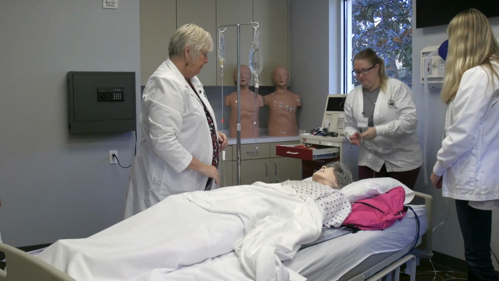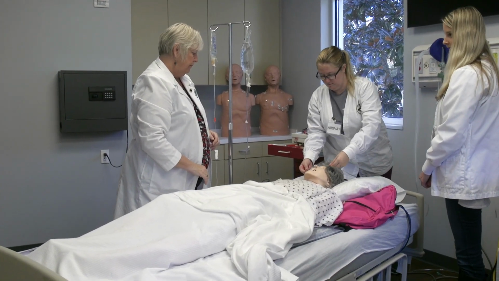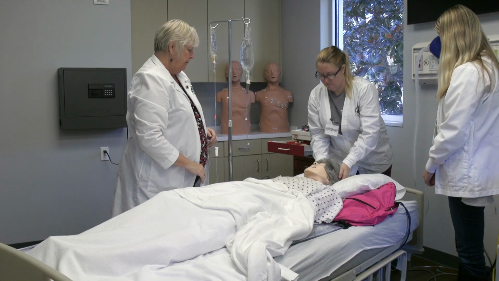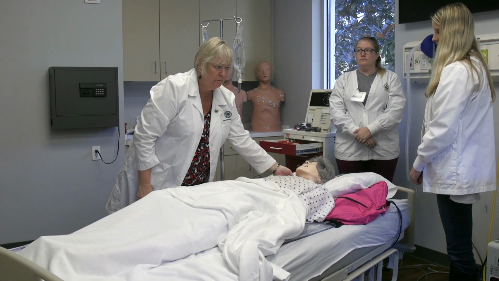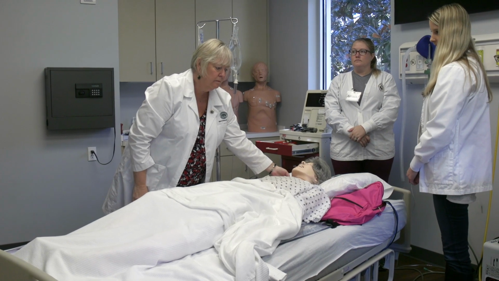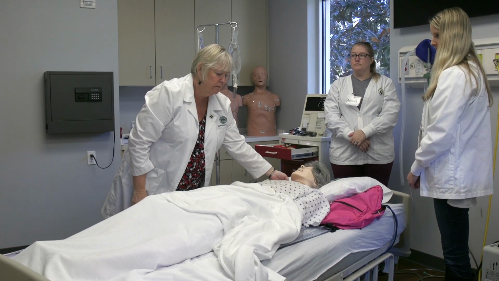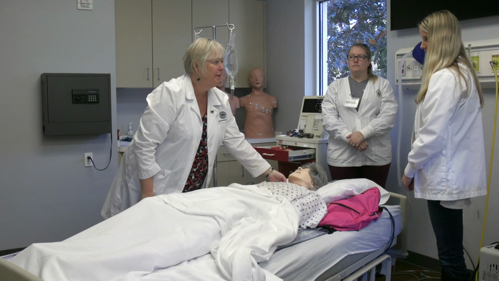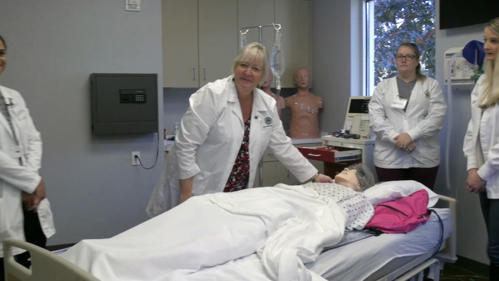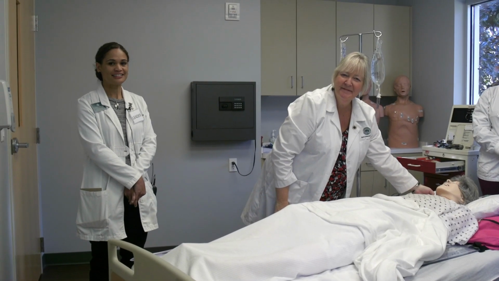We are going to do our ROSC protocols. We would like to get a chest x-ray and an EKG, and have her arranged to go to the ICU, and hypothermia protocol per the hospital's protocol. Great job, everybody. Thank you. And that is the end of our demo.